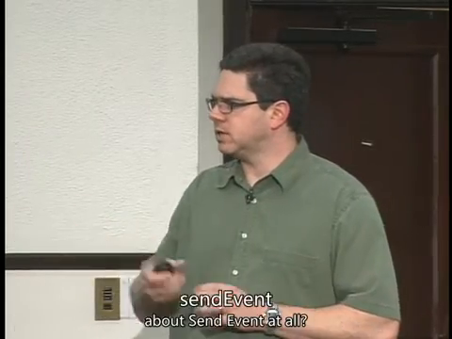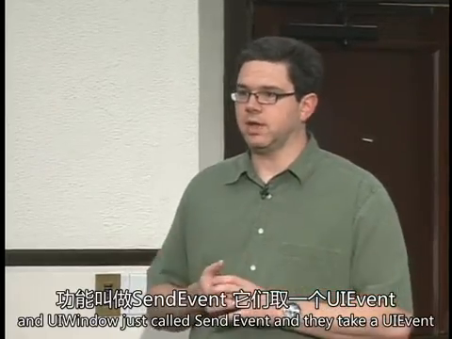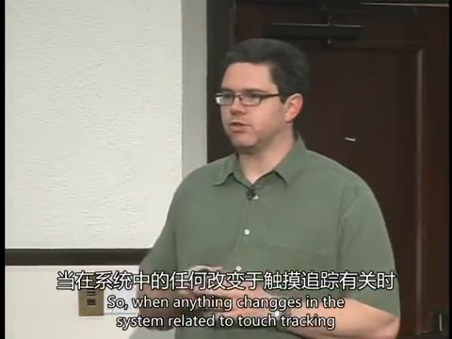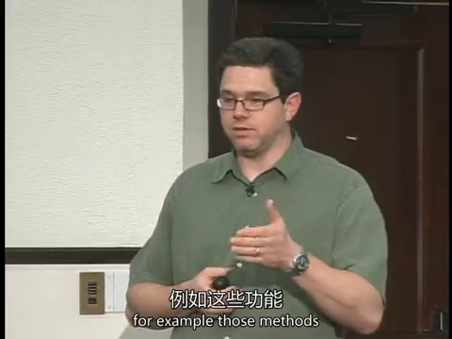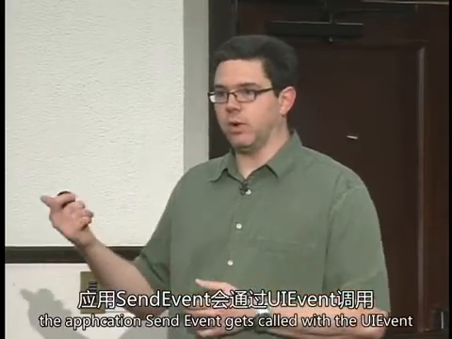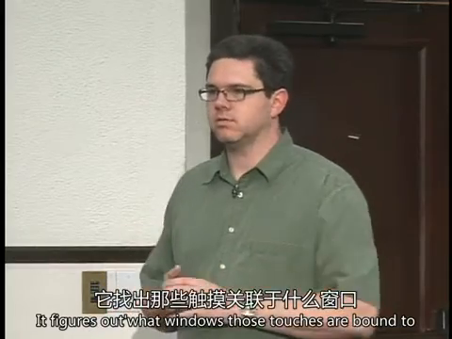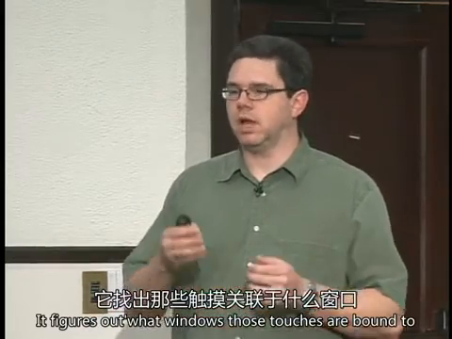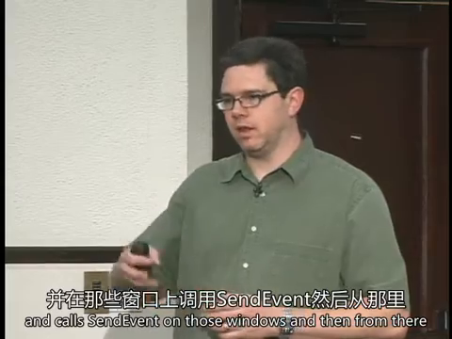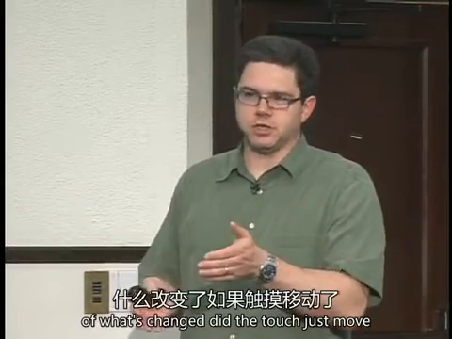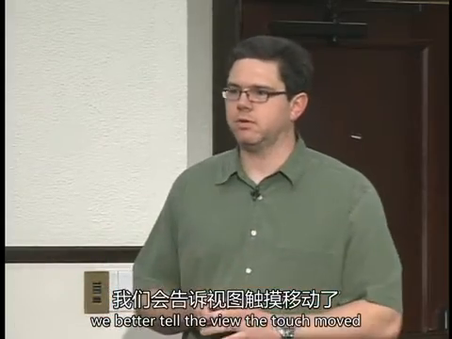I don't know if you guys have talked about sendEvent at all. There are methods on UIApplication and UIWindow just called sendEvent, and they take a UIEvent. So when anything changes in the system related to touch tracking, for example, the application's sendEvent gets called with a UIEvent. It just has a set of touches. It figures out what windows those touches are bound to and calls sendEvent on those windows. And then from there, we analyze the touches and figure out sort of what's changed. Did a touch just move? We better tell the view the touch moved.